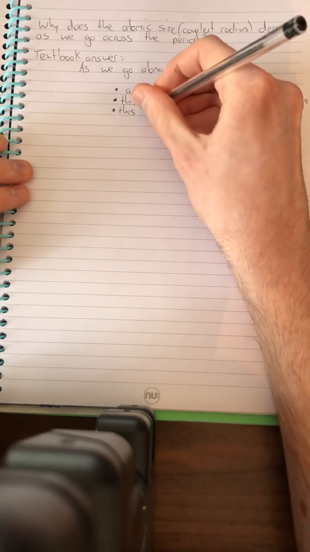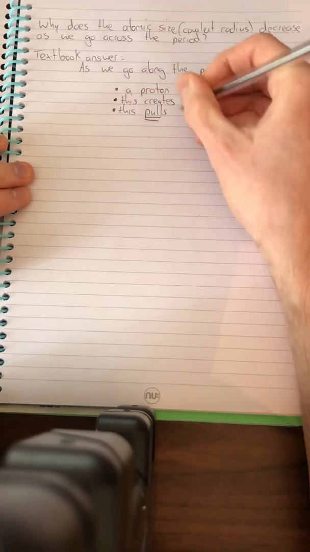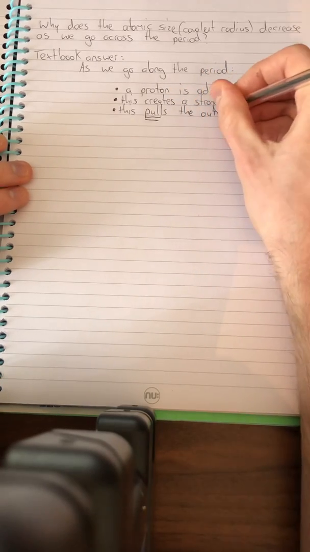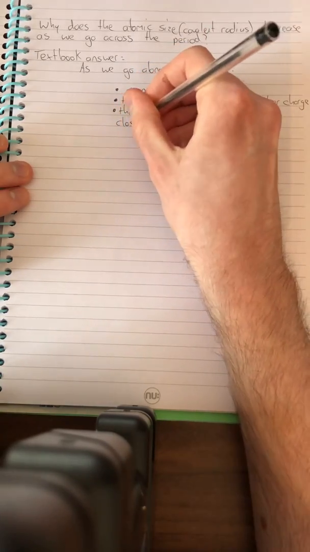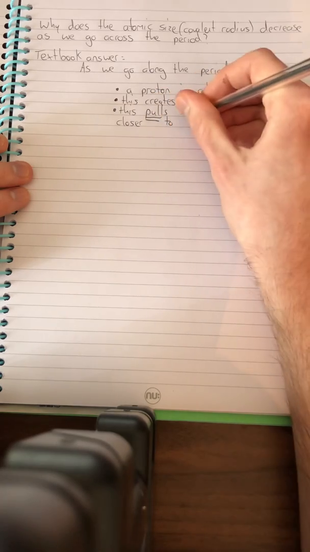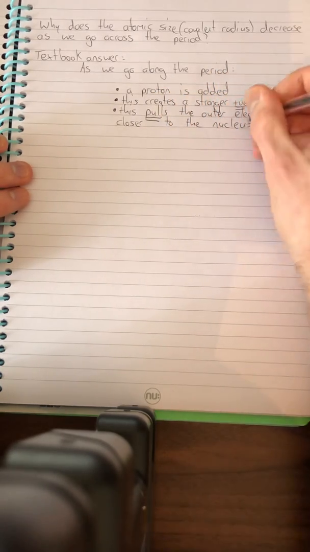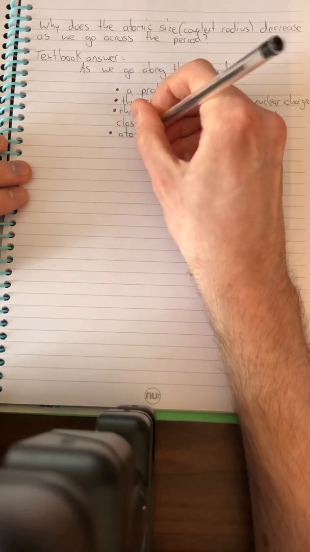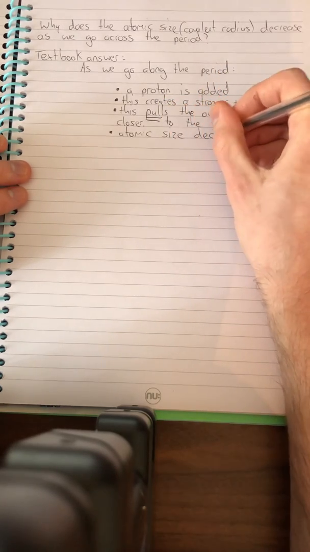So this creates a stronger positive nuclear charge. This pulls, that's the key word there, pulls, this pulls the outer electrons closer to the nucleus. And if the outer electrons are closer to the nucleus, this means that the atomic size decreases.